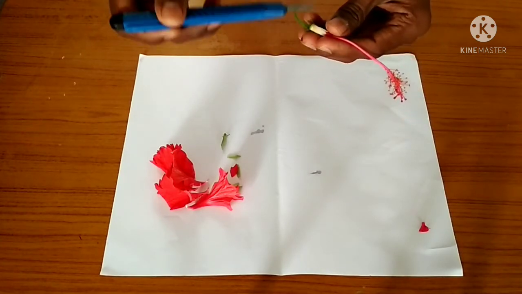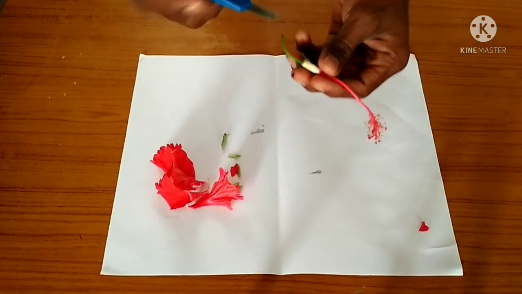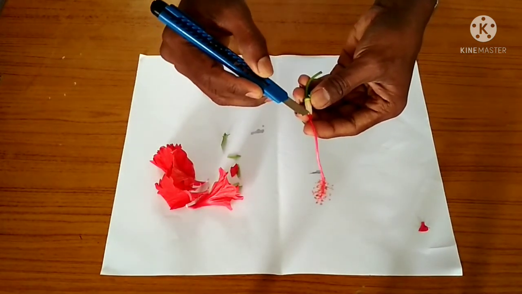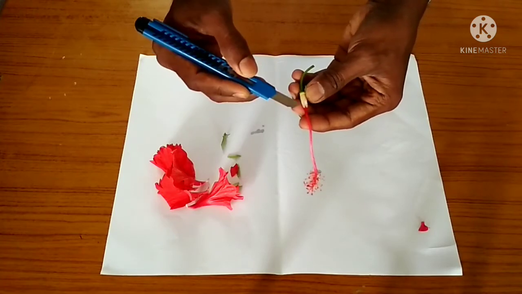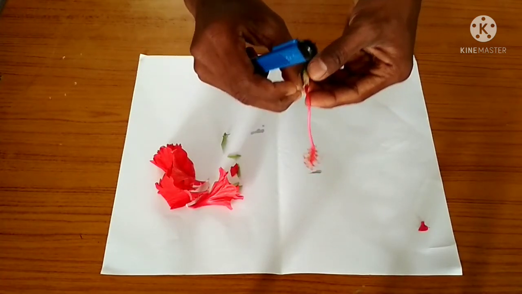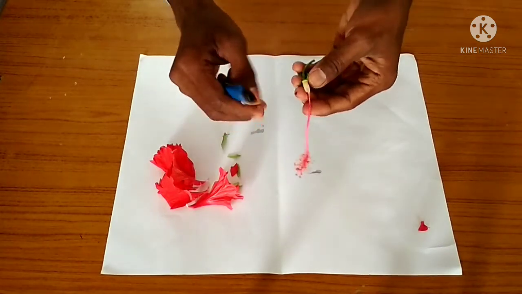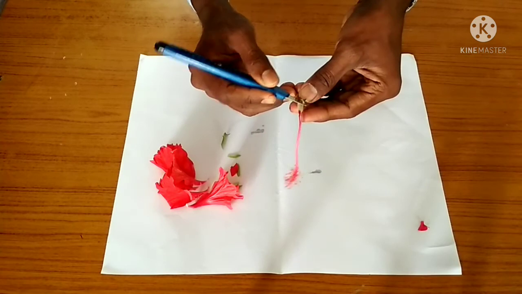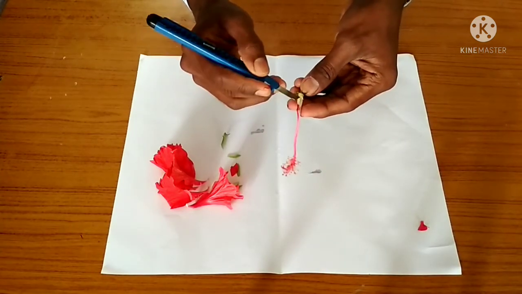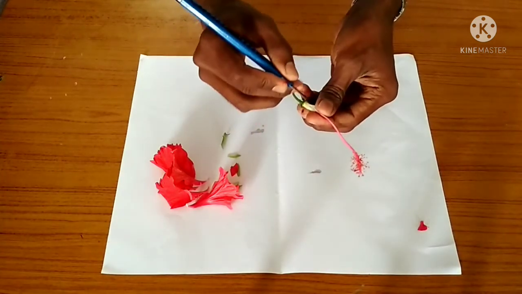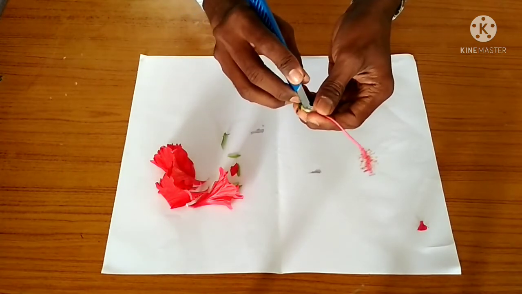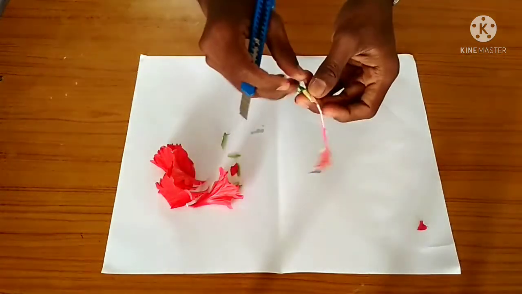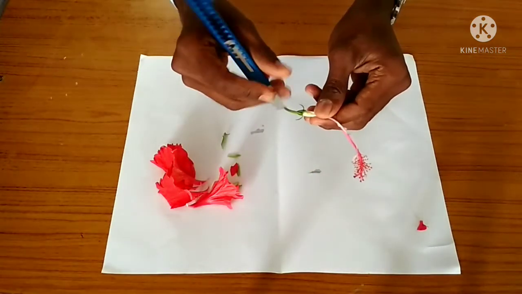Let us check whether the ovules are present or not. Observe here. Just observe carefully, dear children.